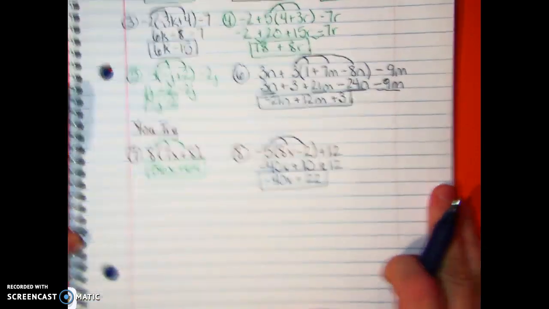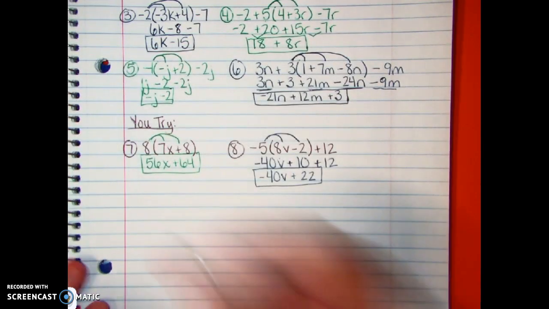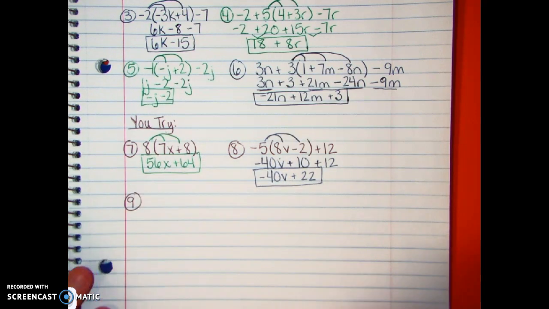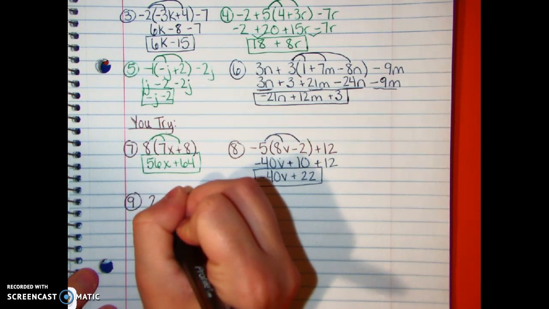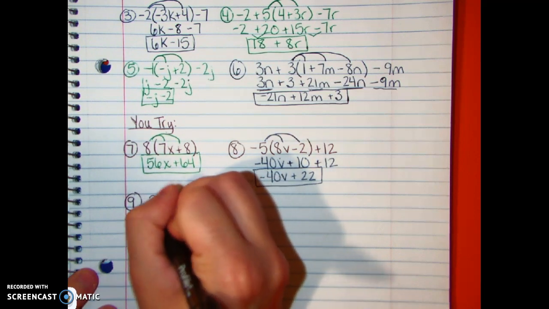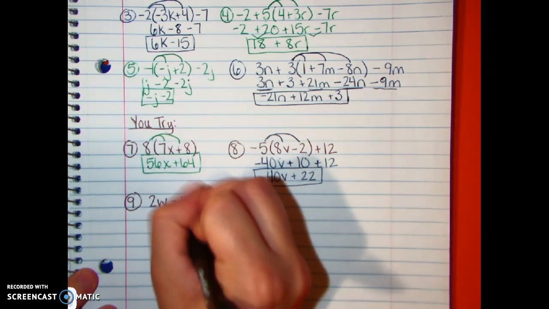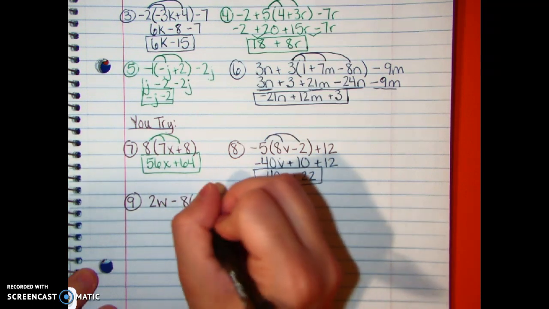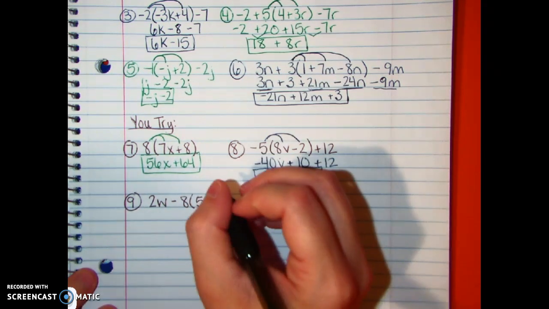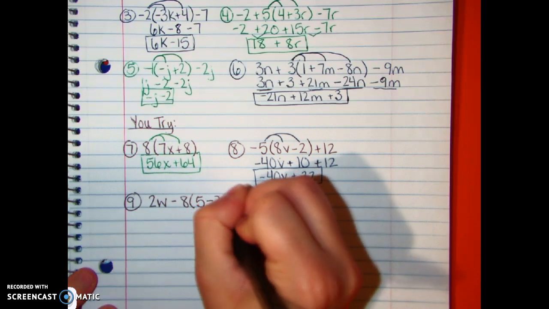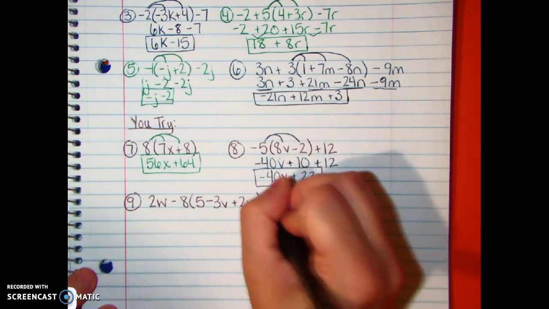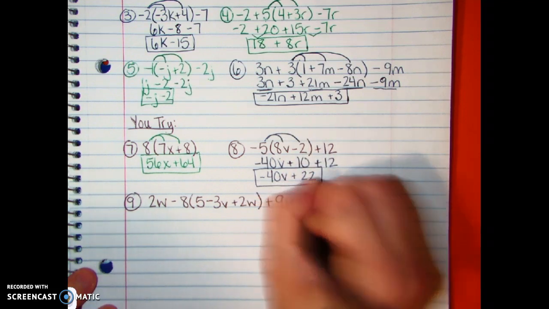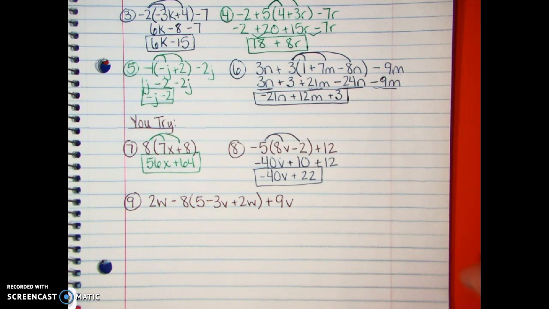And the last one. Number 9. Let's see, this is going to be 2w minus 8 times 5 minus 3v plus 2w plus 9v. So go ahead and try that one and see what you get.